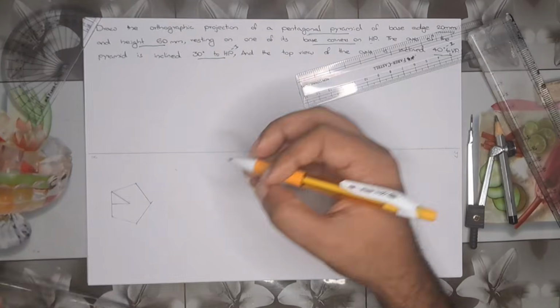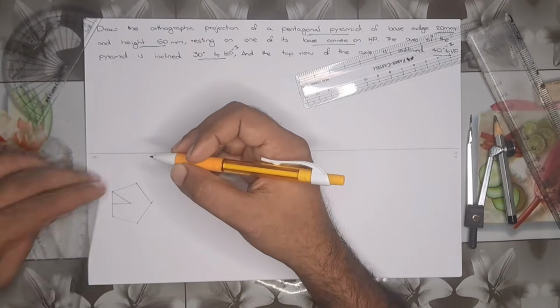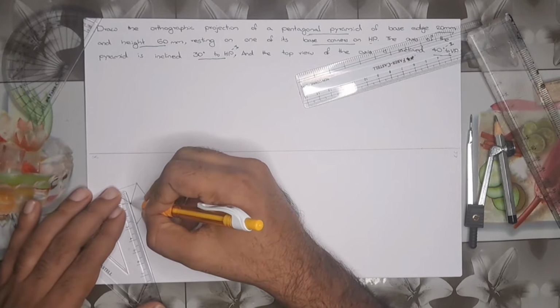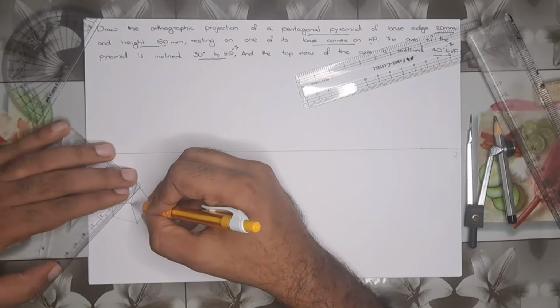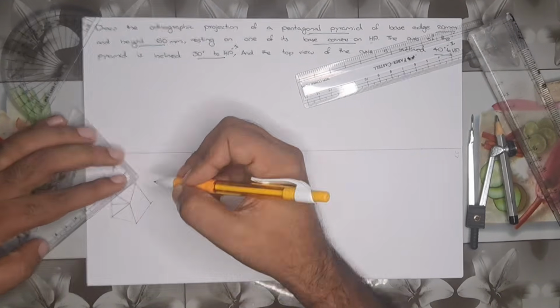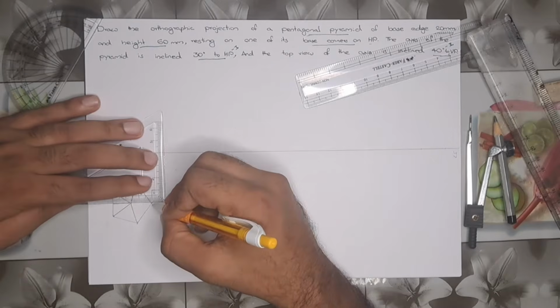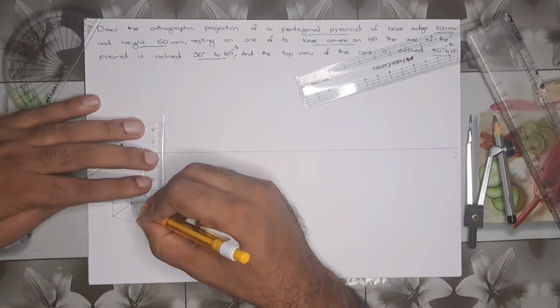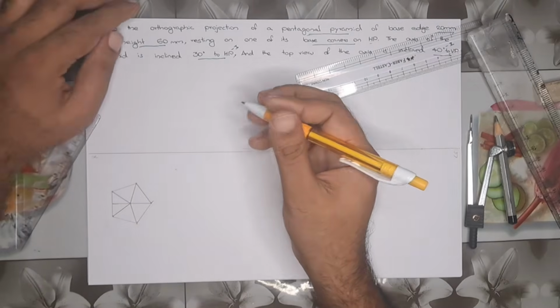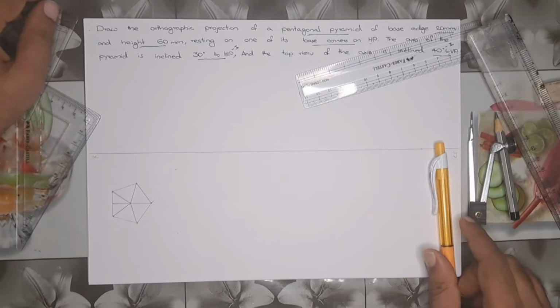So here we find out the apex. Now we can connect every corner. Then we have to give the names.